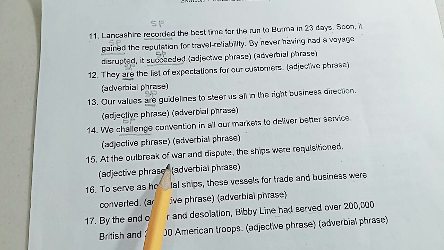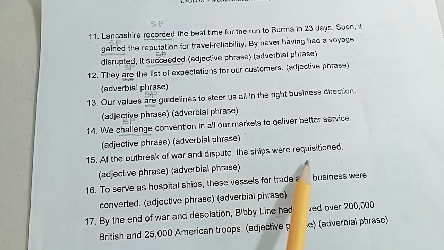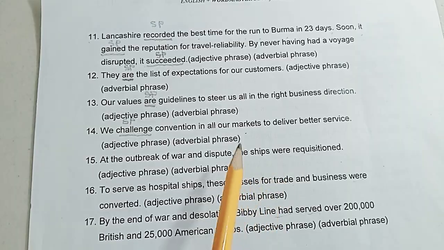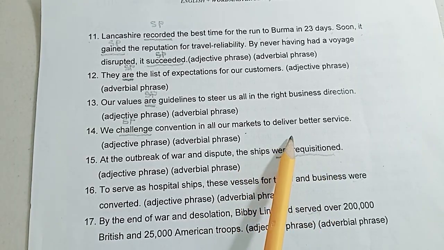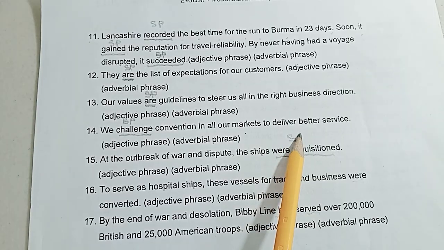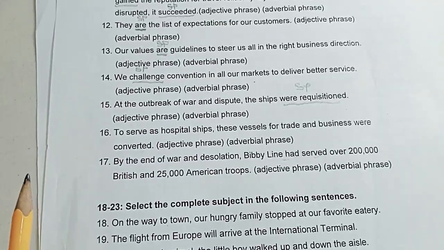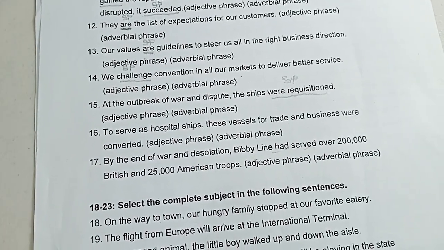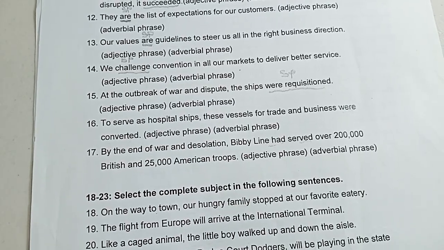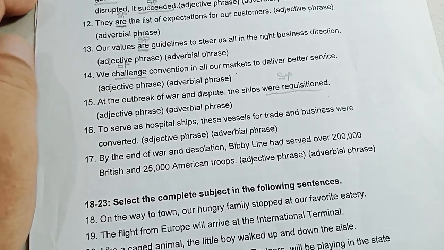At the outbreak of war and dispute, reverse. The ships were requisitioned. The simple predicate is were requisitioned. Okay, I hope you're following. So for the simple predicate, only the verb is what we are asked to locate or identify.